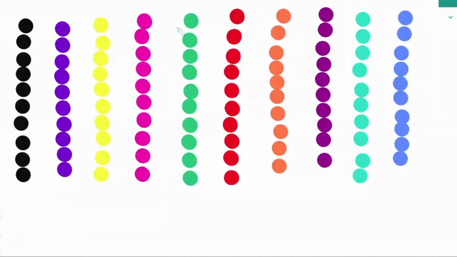Okay, so what we're going to do today is we're just going to simply count in tens. Now, if you know how to count in tens, no problem. There's nothing wrong with going over it again. But today we're just going to simply focus on counting in our tens.